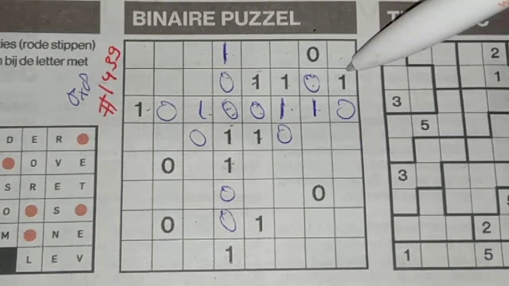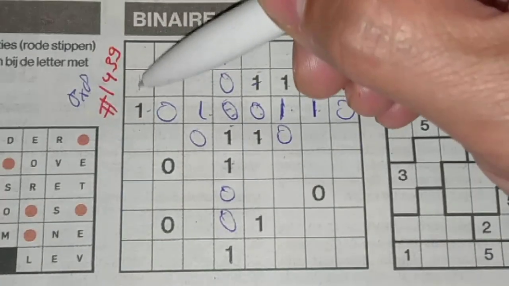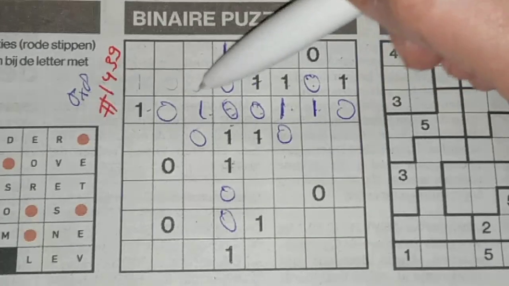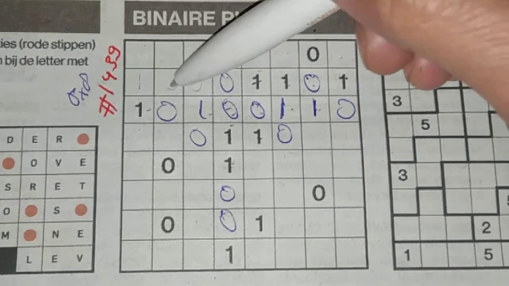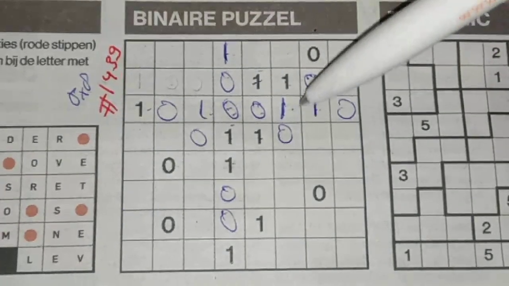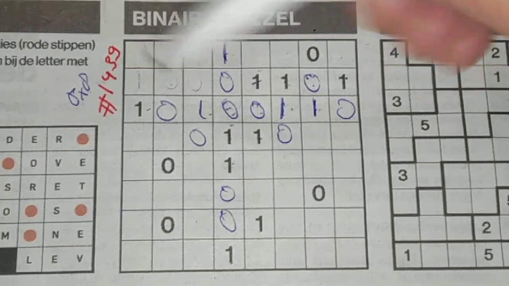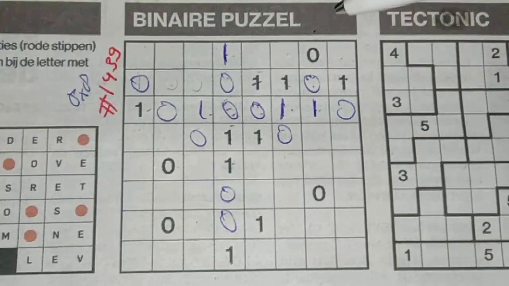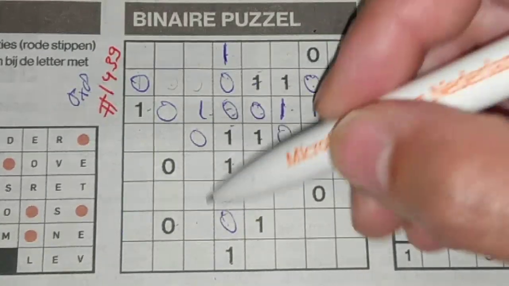Then we have here 3 ones. If I place the 4th one here, then we have 3 O's in a row, in this row. Not allowed. 3 O's in a row is not allowed. One of the rules. So this cannot be a 1. This should be an O. Between 2 O's comes a 1.